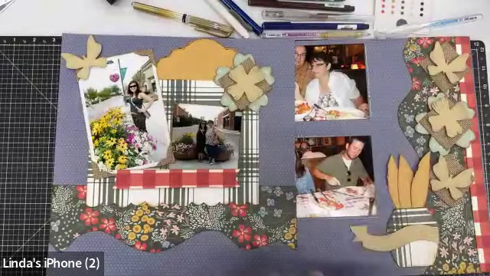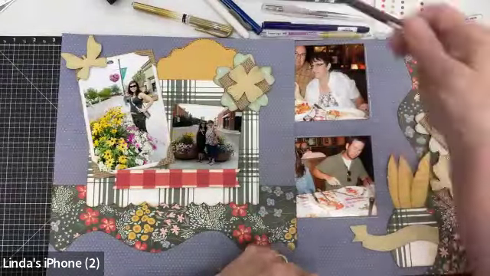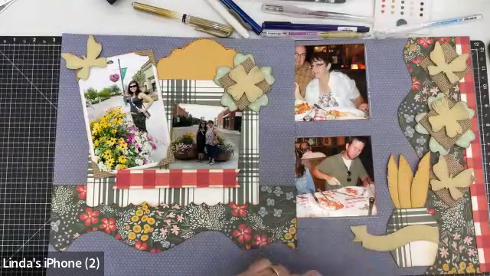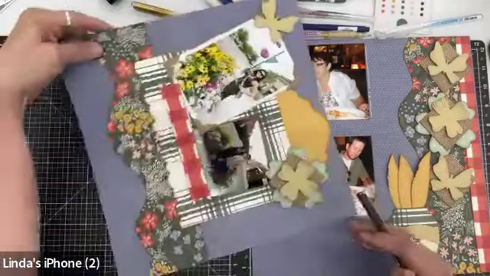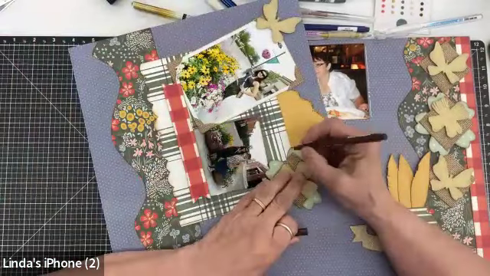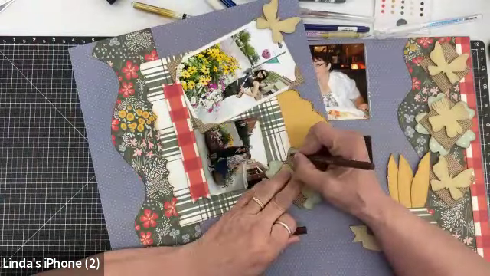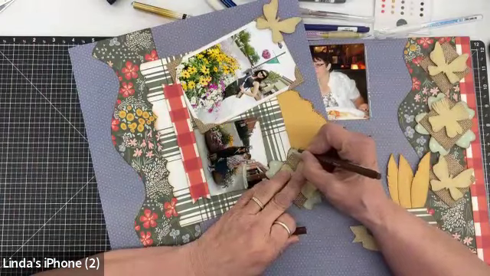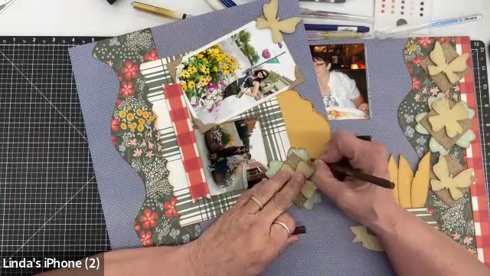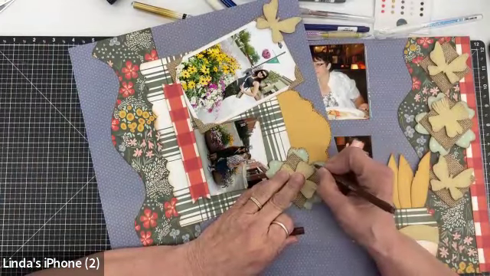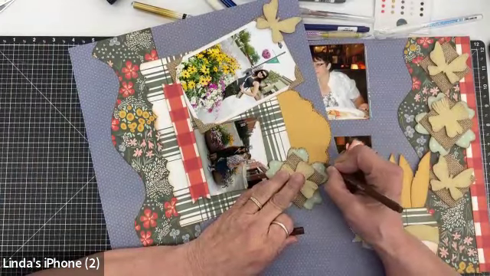Cute. Now we're going to do the fine one, okay? I'm going to use the brown. There really isn't any brown in here except for my burlap, but I can use it. So I'm going to go around and you're going to see the difference in the stitch, the line. And I'm just going to do a regular stitching line all the way around.